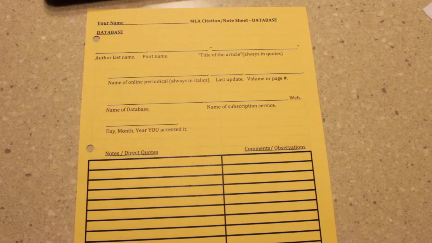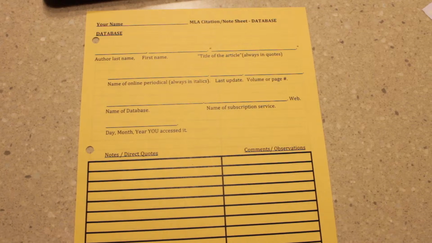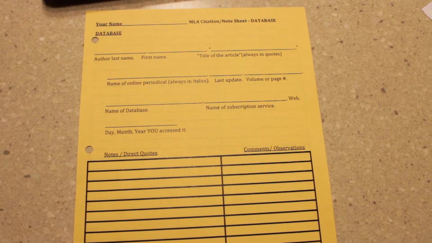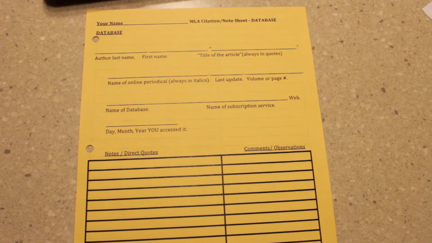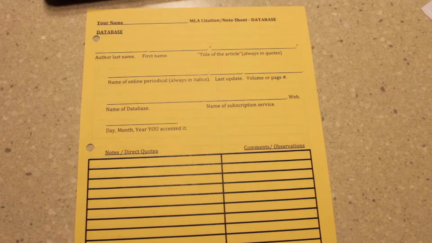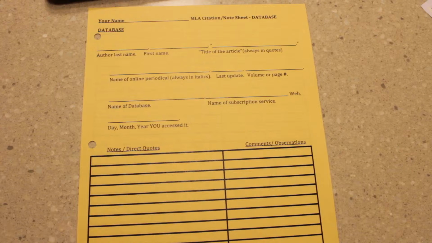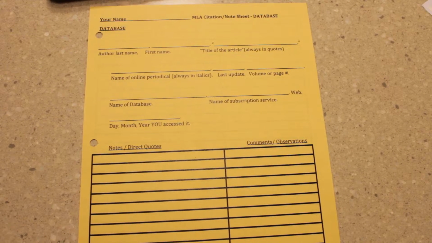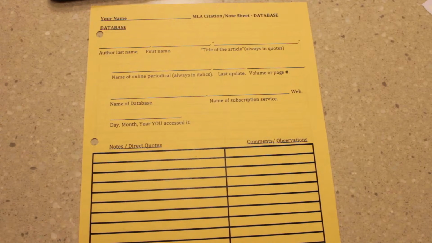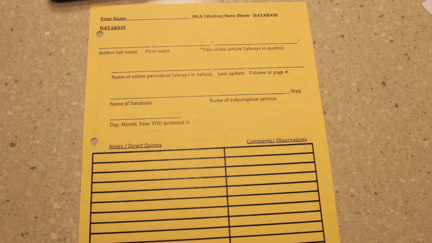As far as the comments and observations go in the right-hand side, if there's something that comes to your mind immediately, go ahead and write that down. It's kind of like tracking what we do in reading class while we're reading. If we have other thoughts going on, that's a good place for us to put that down.